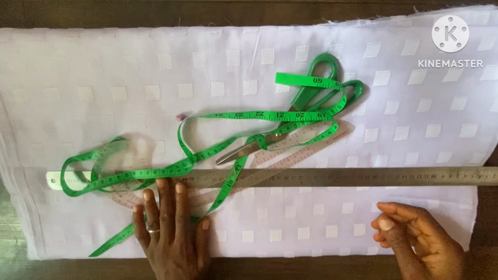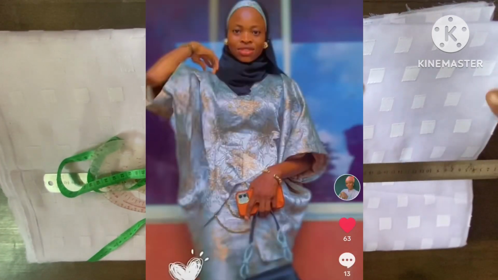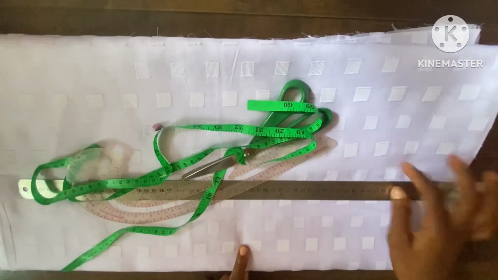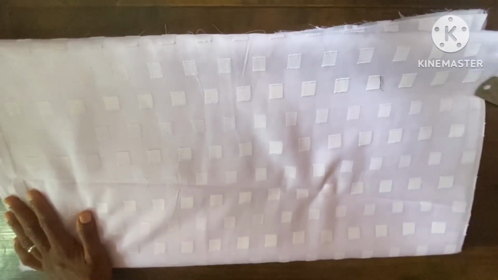Today's tutorial is going to be on how to cut this lovely kaftan top, and it also has a straight skirt under it. So I'm making use of 5 yards of this fabric to cut it out, but this is after folding out 3 yards into 4 places. As you can see, this is into 4. Then I'm using this to cut out the top first, then the remaining fabric is going for the skirt.